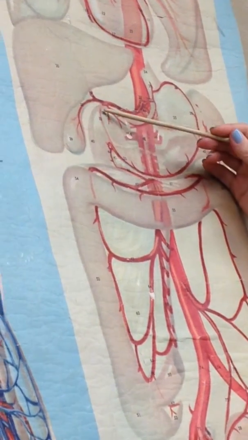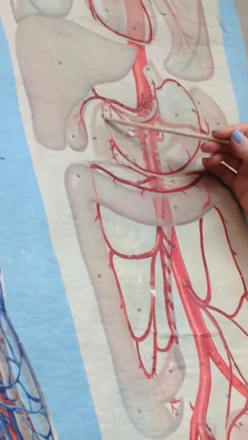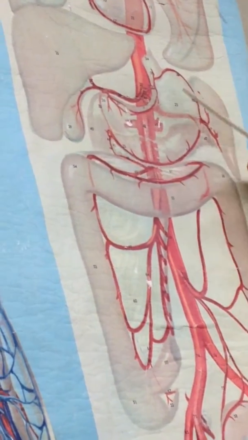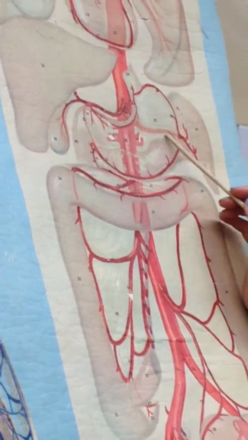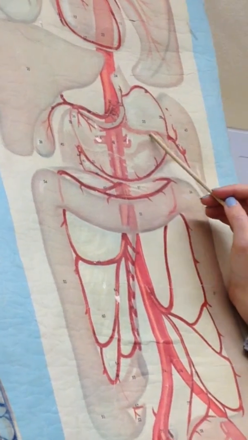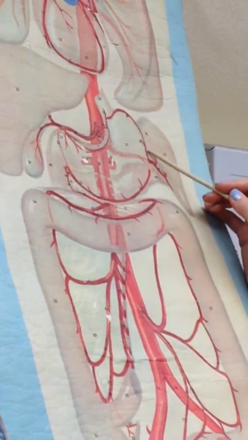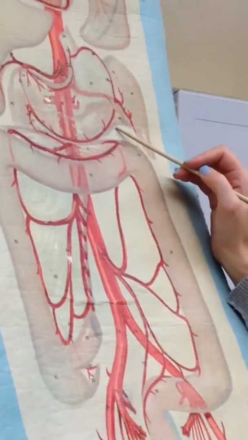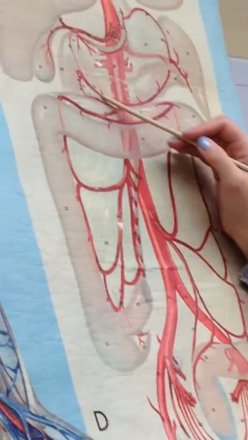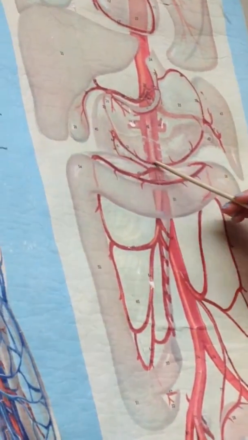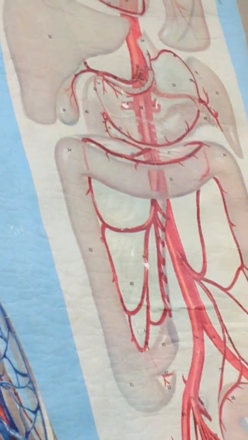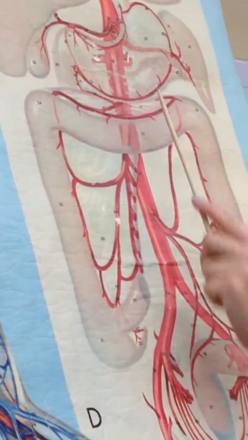32 is a gastroduodenal. You can sort of see it like a ghost vision through there. The splenic also, it's behind the stomach, so it's sort of that ghost view of it right there. And then the gastroepiploics, left gastroepiploic around the outside, and right gastroepiploic on like the bottom on the right side. And then these go into the intestines.